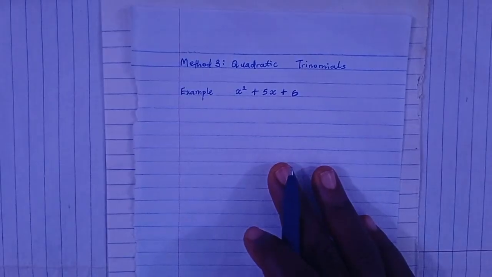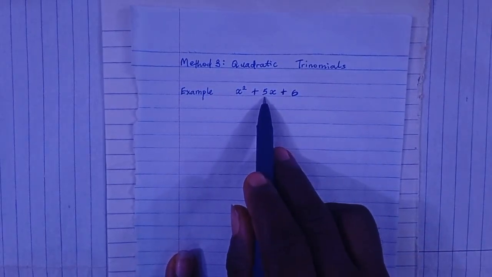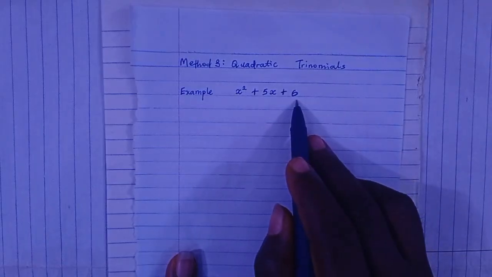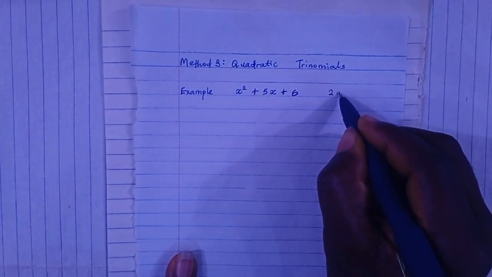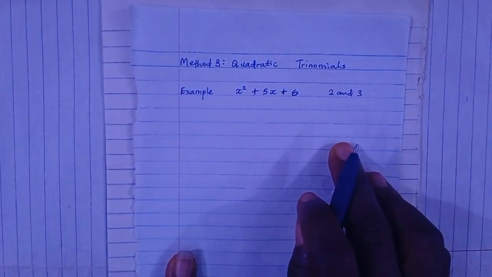So moving into the next method, which is quadratic trinomials. Now, in factorizing this, we are going to look for two numbers that when we add them together, we get 5, and when we multiply them together, we get 6. So the numbers are 2 and 3.